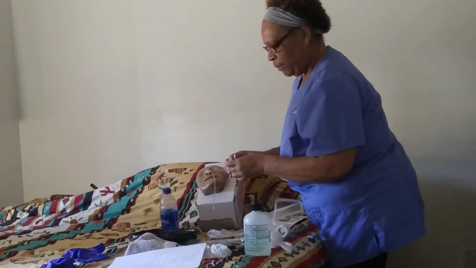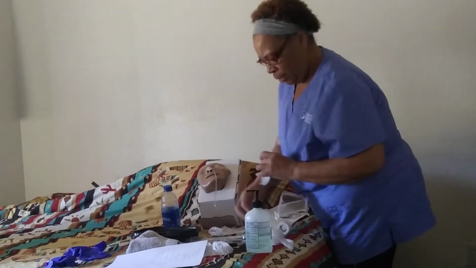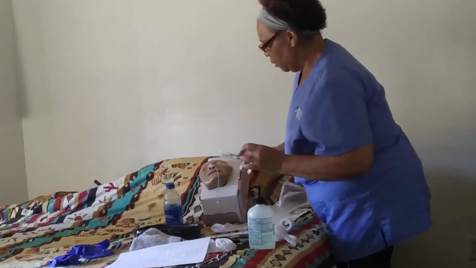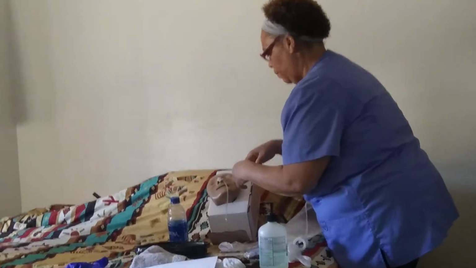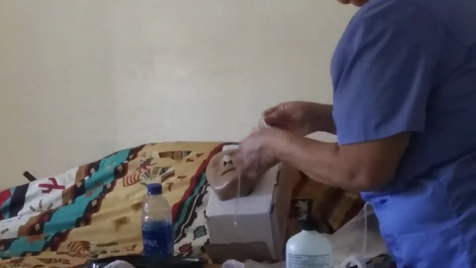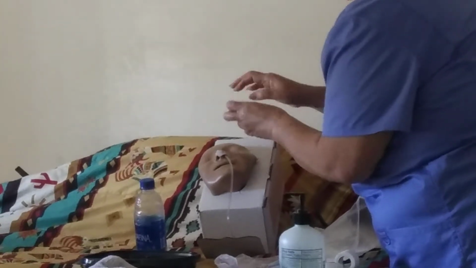And I'd get some type of sticky adhesive so that I can stick the tape over here. This is my adhesive. And I would take the tape and anchor it.